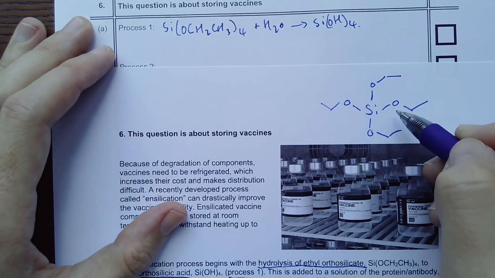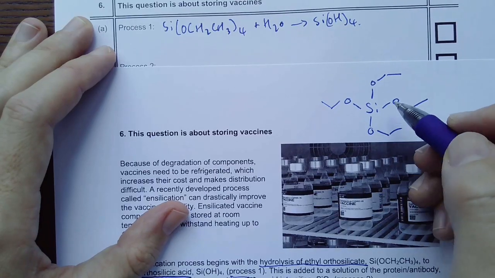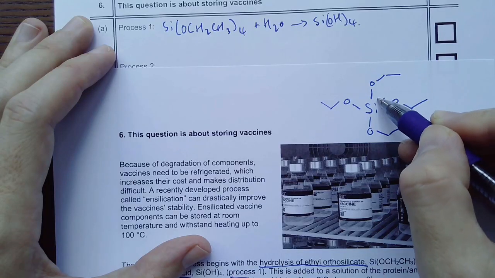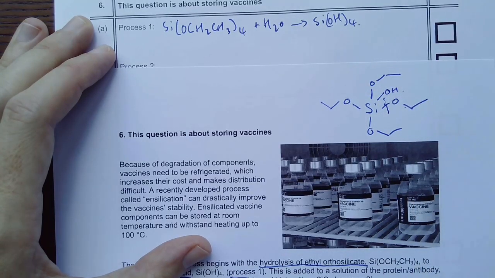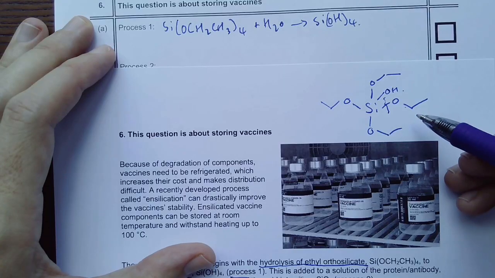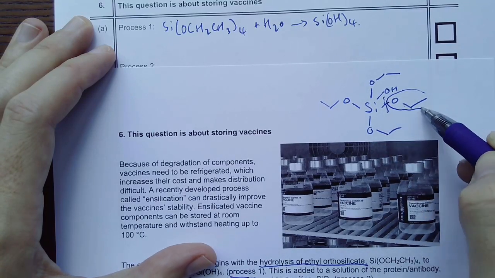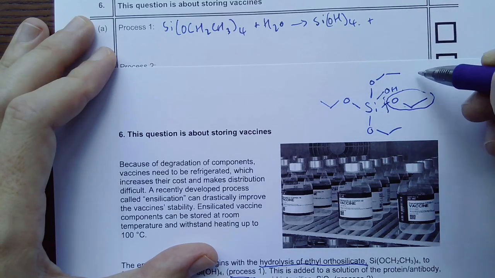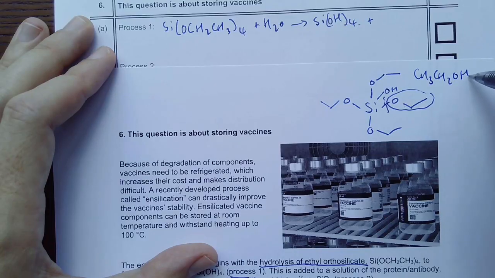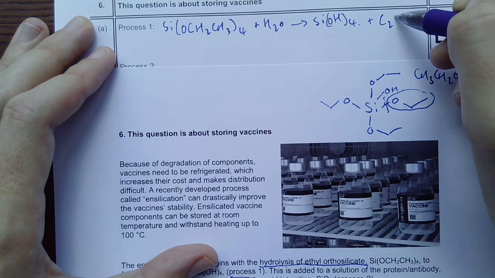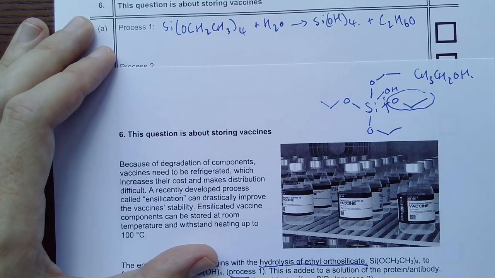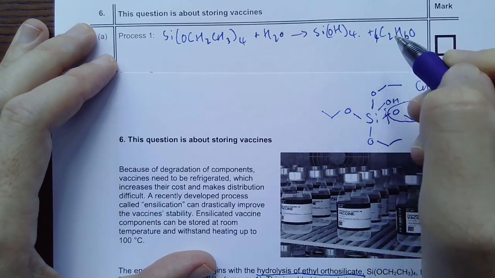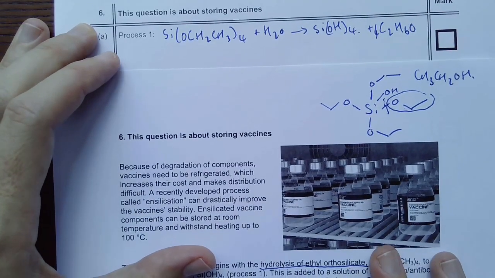I don't know exactly how this will work, but we're essentially just going to break this, or you could break this one, and then we're going to bond it to an OH instead. So it should be fairly clear that I'm going to be making the alcohol here, ethanol. Ethanol is CH3CH2OH, so I'm going to write it as C2H6O just to make it easier to balance. Obviously there's 4, so that's going to be a 4.